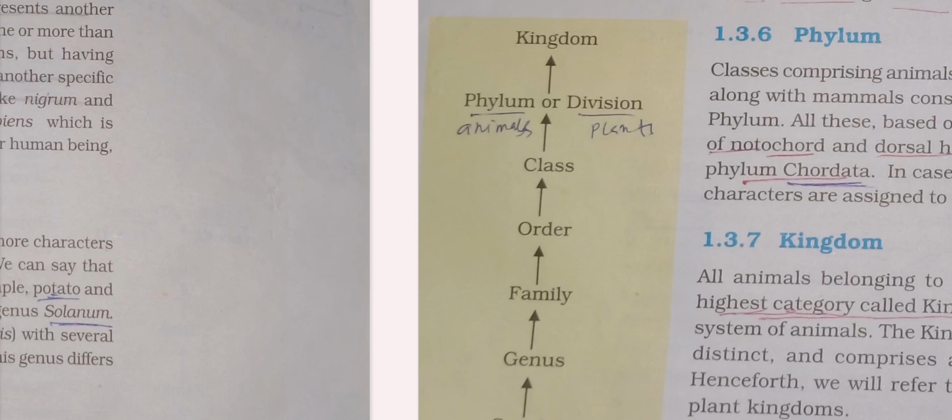Then comes the national level competition, meaning all the states are combined. Block level means that all the schools coming under that block are participating. Like at district level, all the schools of that district are participating. State level means all the districts or schools covering that state are participating.